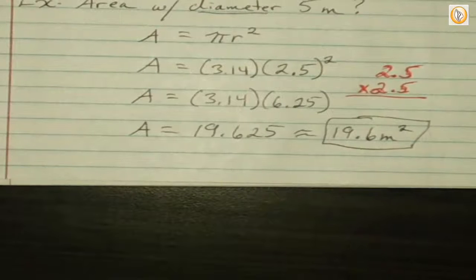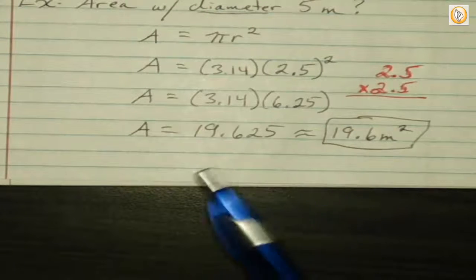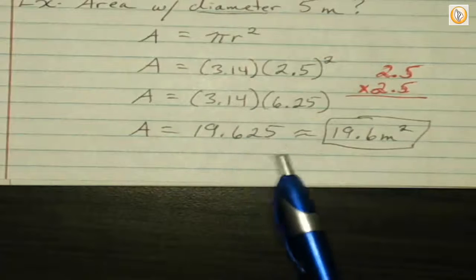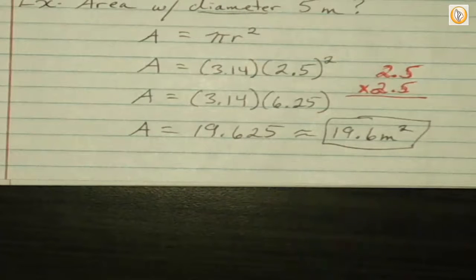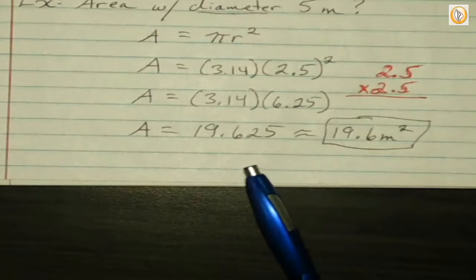I got 90.625. Did you just use the pi key? Well, try it again. Did you square it before? Okay, it's just a math error.